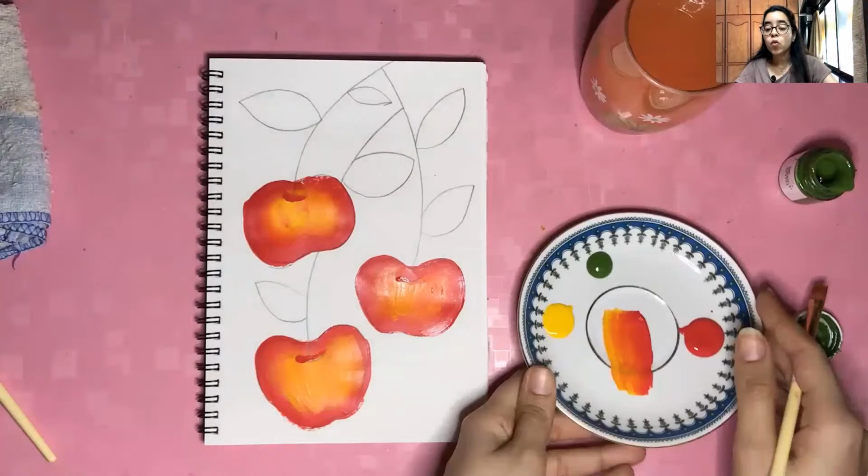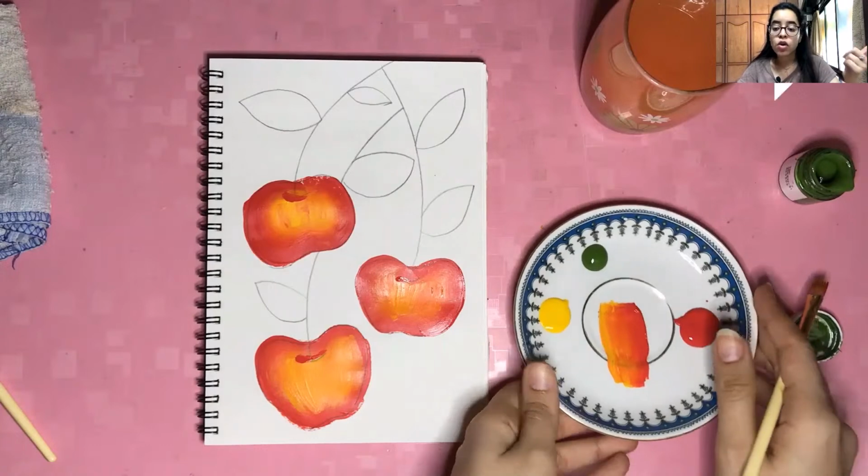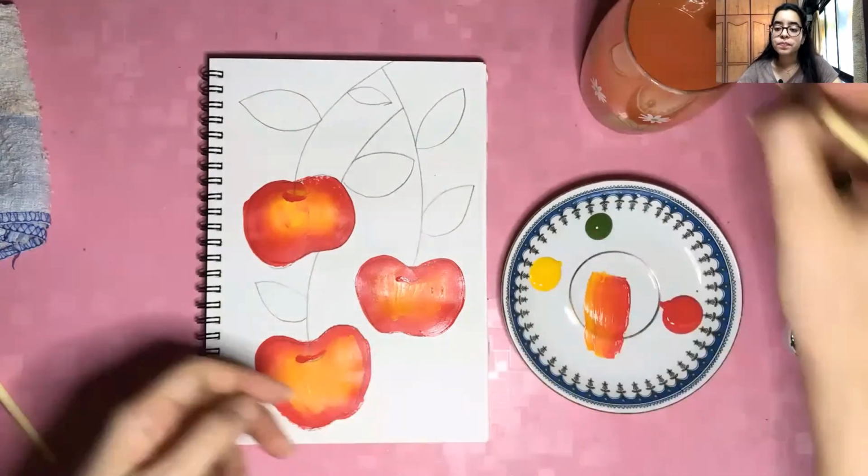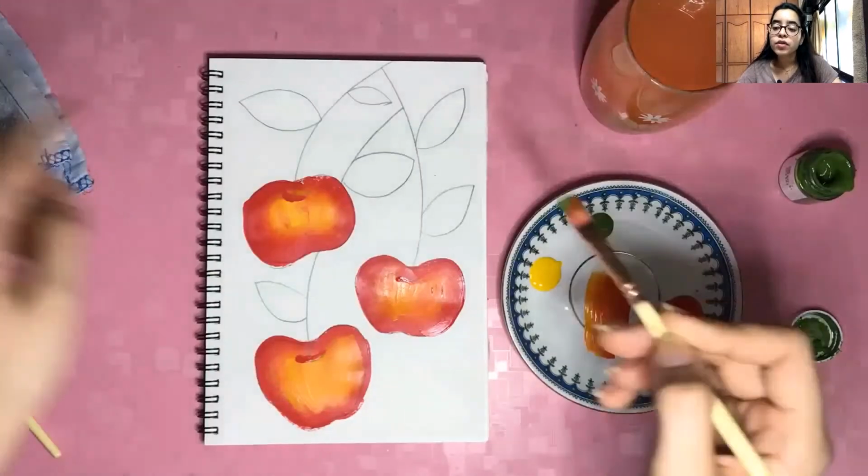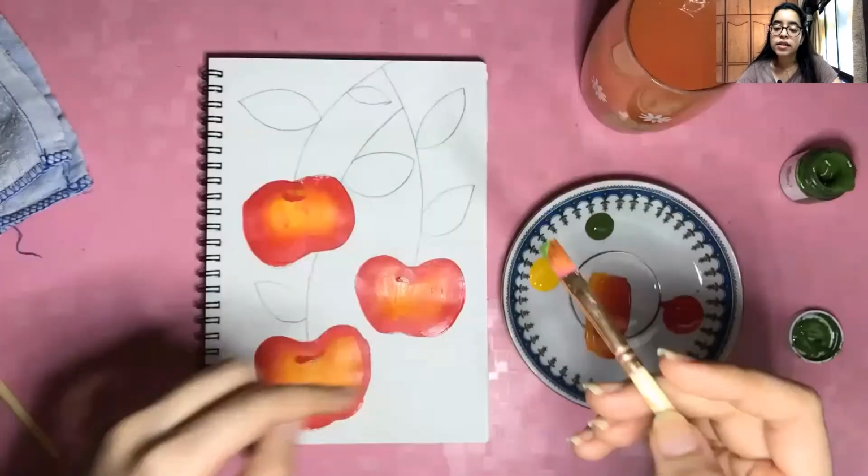So as the technique goes for the apples, where we dipped half into red and half into yellow, we're going to follow the same technique for the leaves as well, but just the difference would be this time we would use a combination of green and yellow. Okay, so let's begin with this part. So half into green.